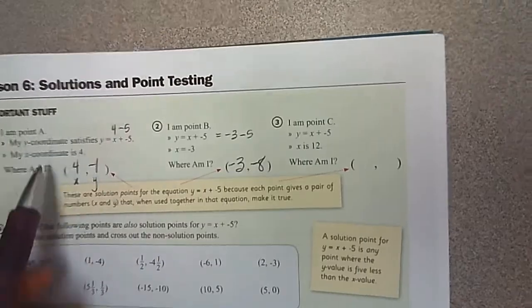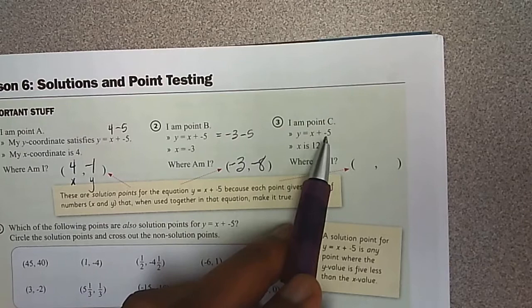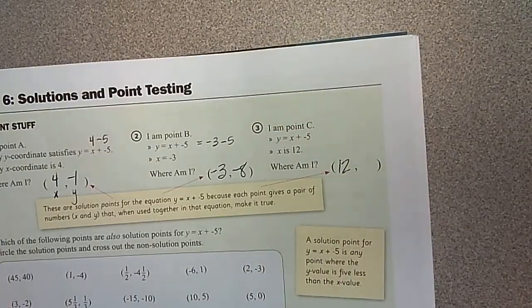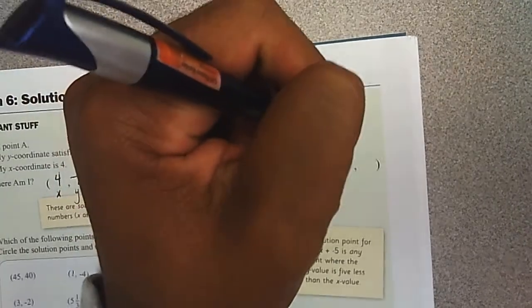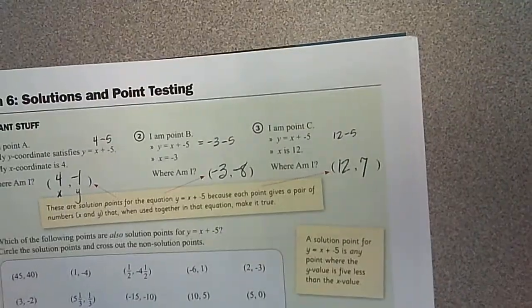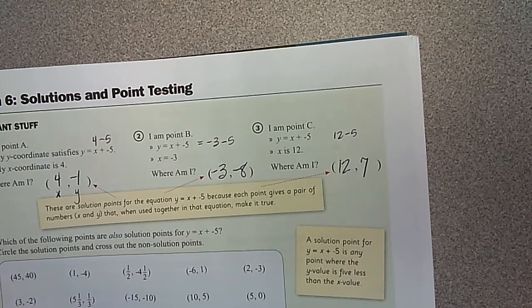So it looks like all the equations are the same. So I am 12. The x always goes first. So this is 12 minus 5, which would be 7. And that's it. That's how you find a solution set.